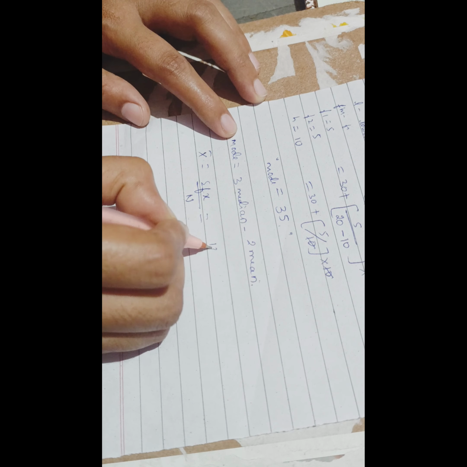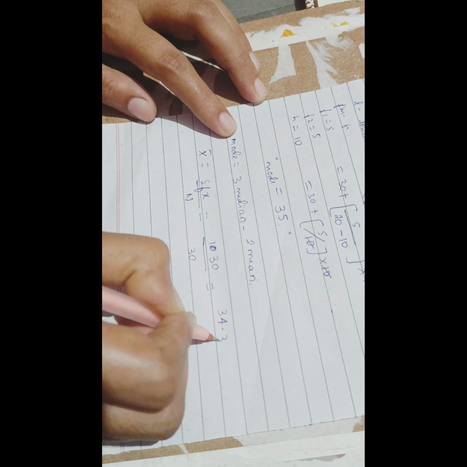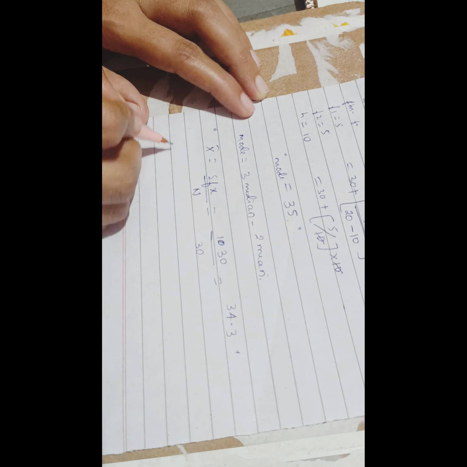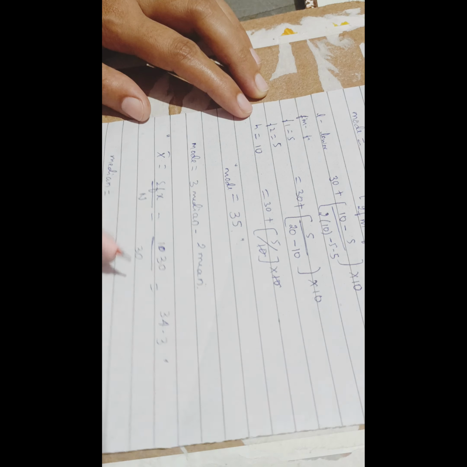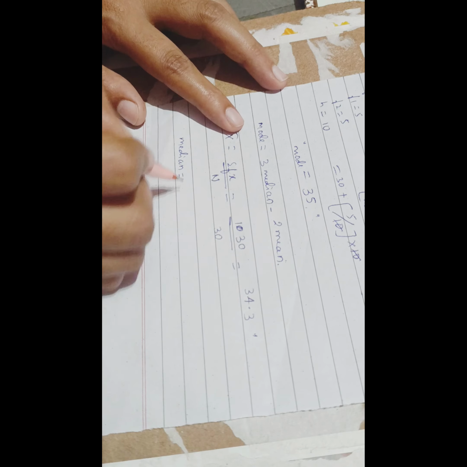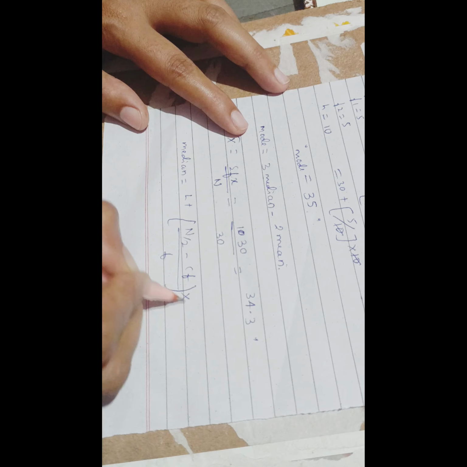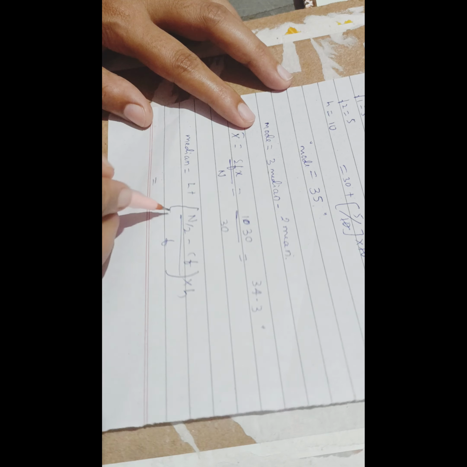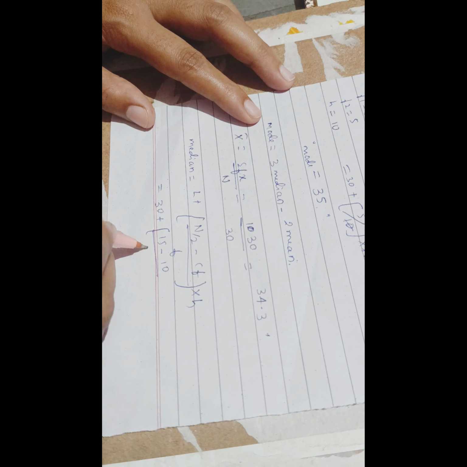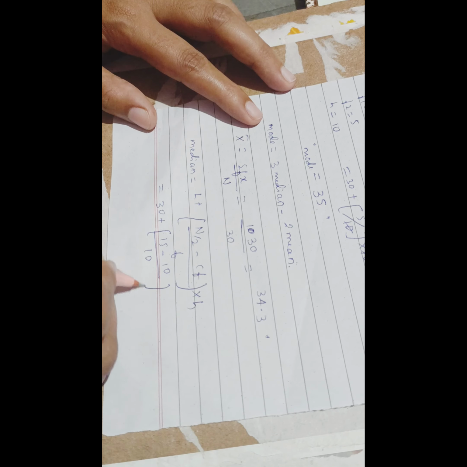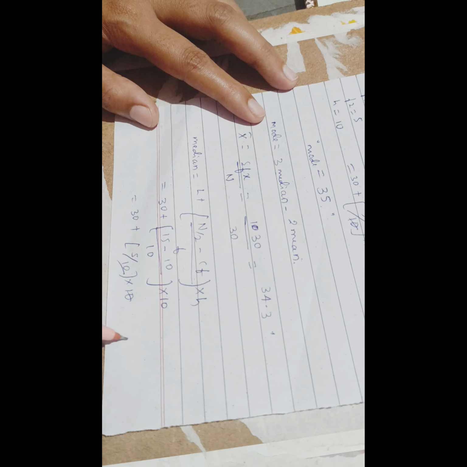After calculating, we get a total value of 1030. 1030 divided by capital N's value, after dividing, we get 34.3. So this is our mean. Then we need to calculate the median. I said that the median is like the middlemost value. For this we have the formula capital N by 2 minus CF divided by f into h. Here the lower limit is the same, 30, plus n by 2, which is 15. Cumulative frequency previous to the class is 10, and the frequency of the same class is 10, into width 10. So 30 plus 5 divided by 10 into 10 cancel each other.